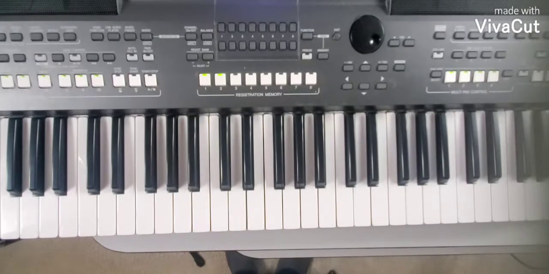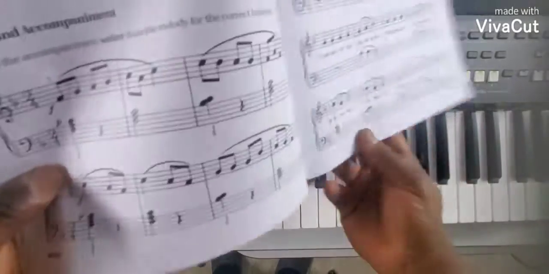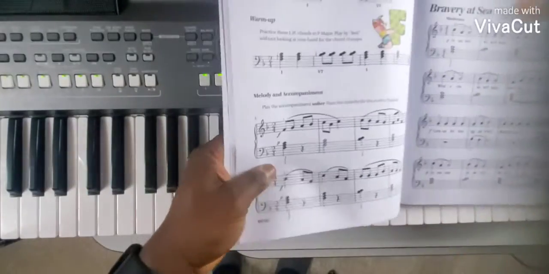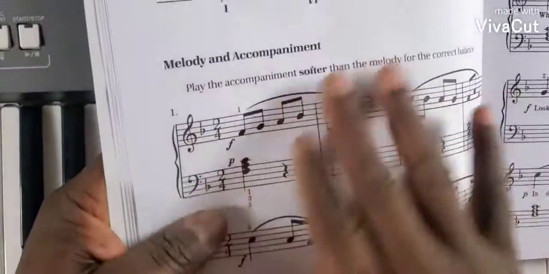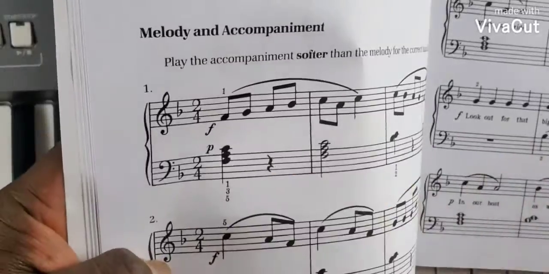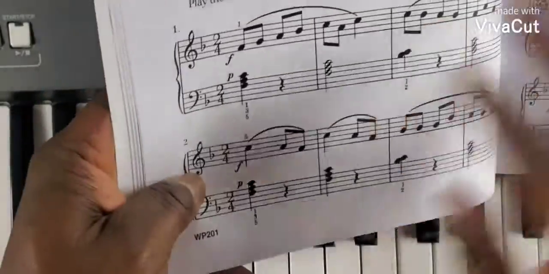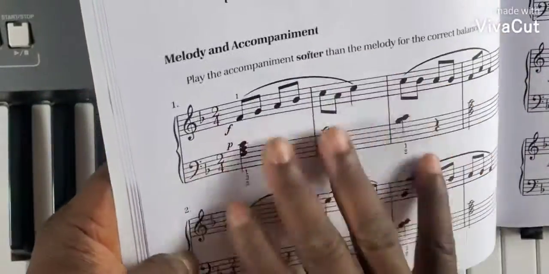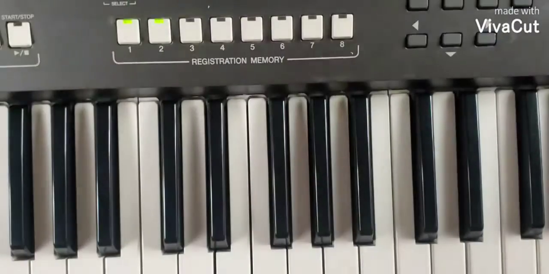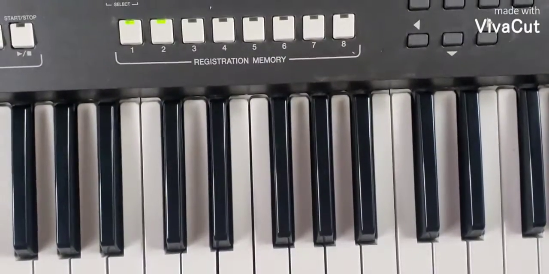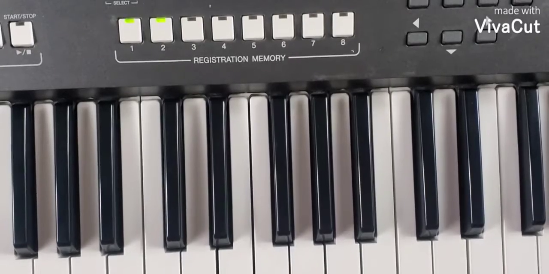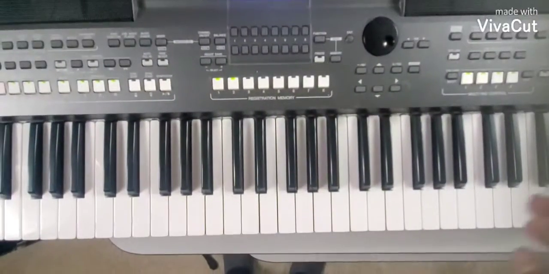All right, so we're going to be looking at this song here, melody and accompaniment. It's no particular song, but let's hear what it sounds like. Melody and accompaniment. Right? Here we go.